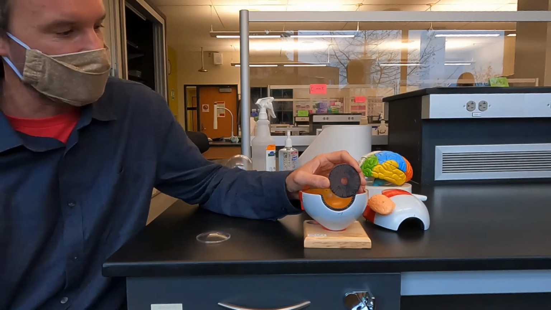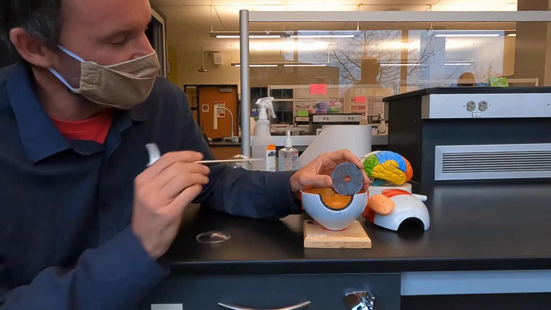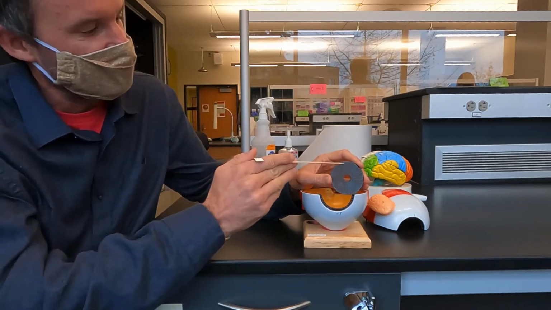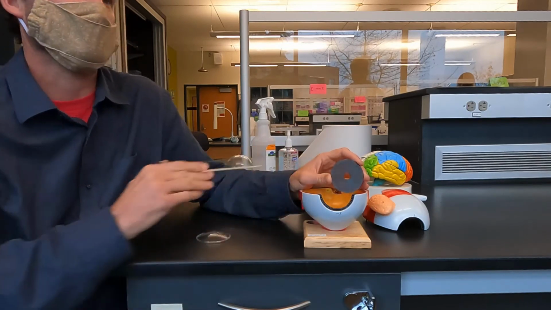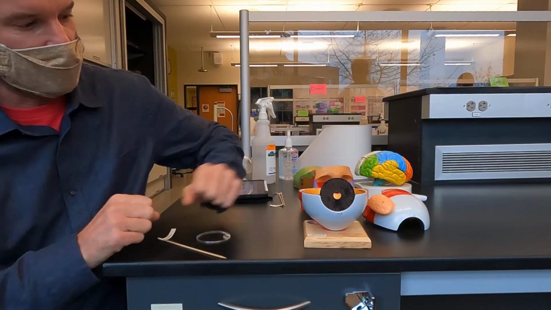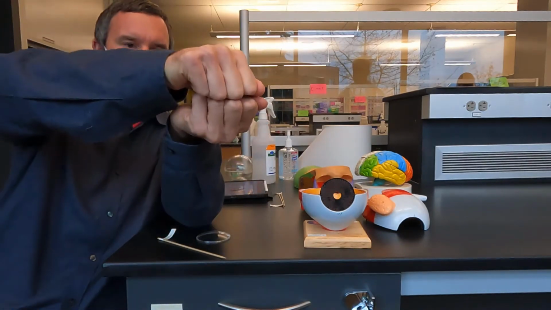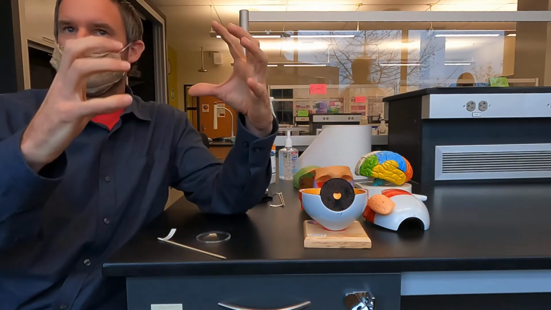Okay, how does that happen? Well, the sympathetic nervous system comes in and it causes the constriction of the outer layer of the smooth muscle. So this outer layer of the smooth muscle contracts, and that pulls on the pupil, and it increases it in size.